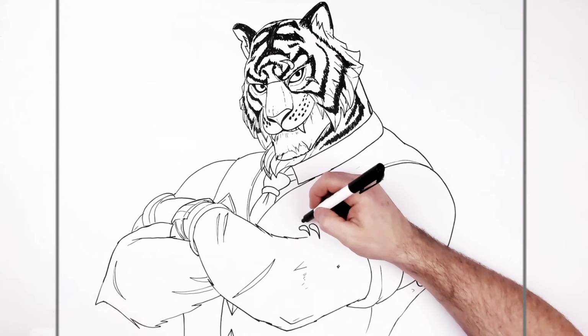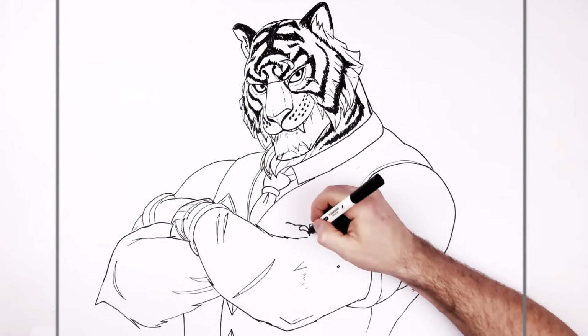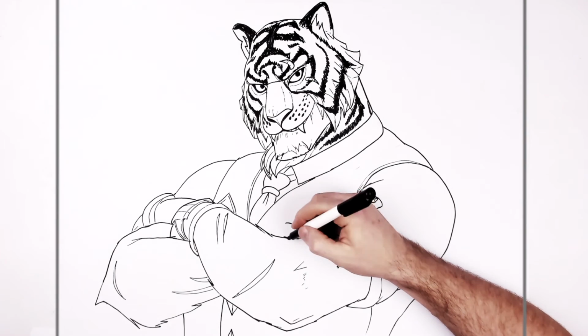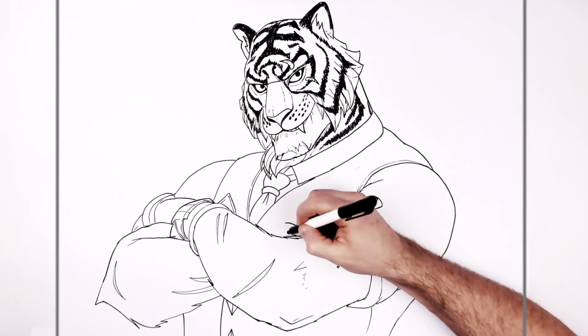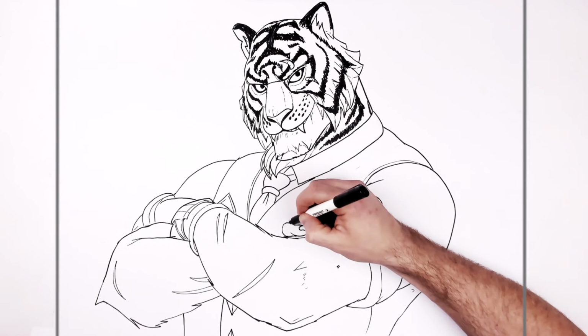And it looks like he's got fingerless gloves on, right? So this goes back around this way. There's a curved line for where those fingerless gloves will be.